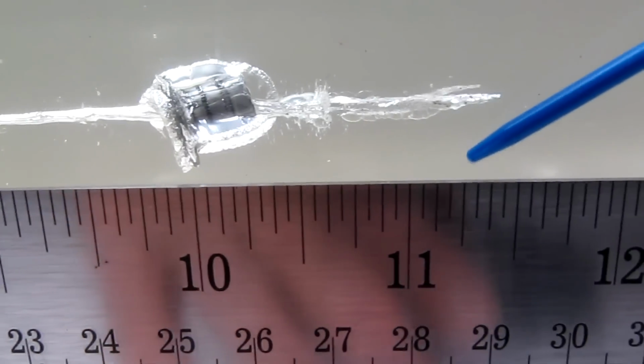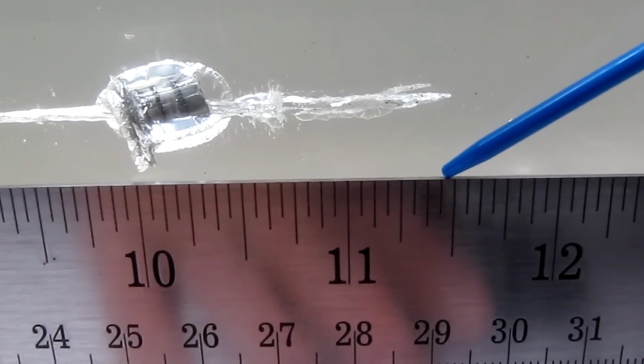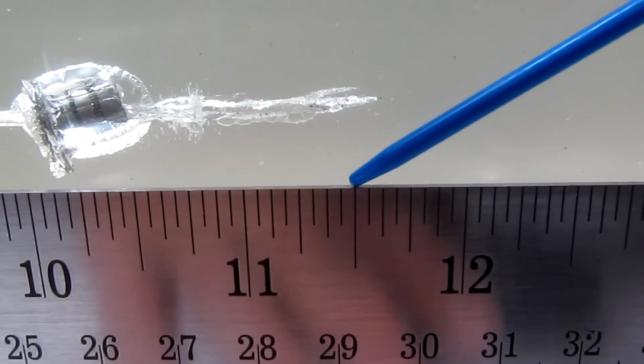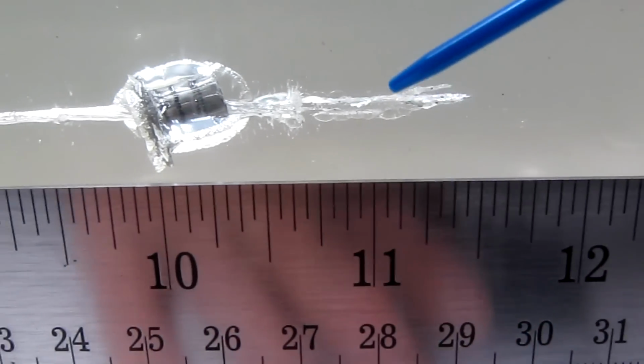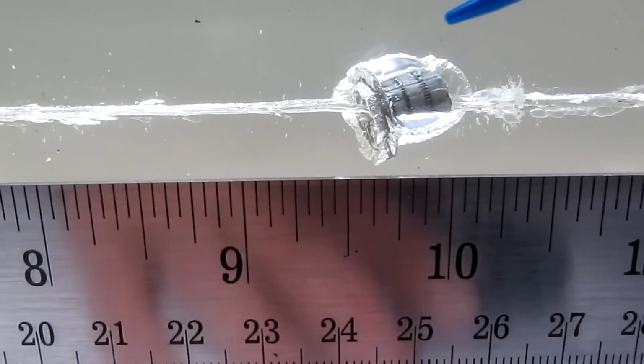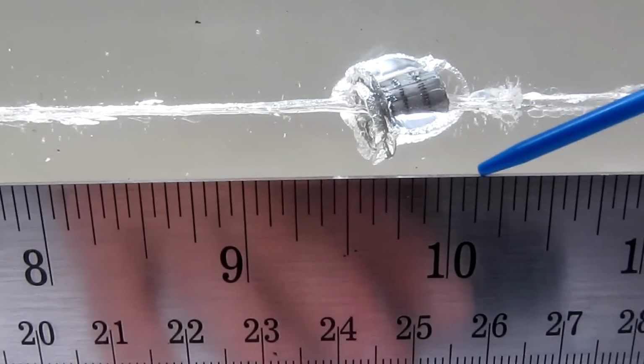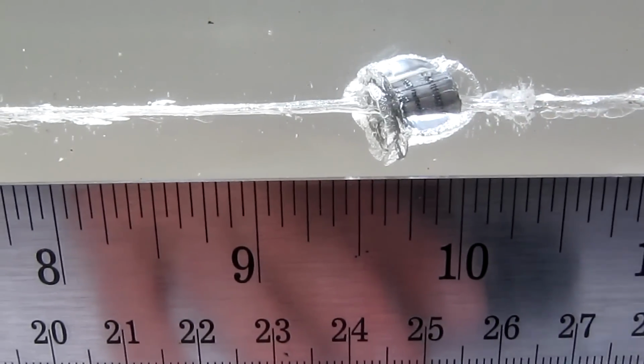But in reality, I think that bullet face actually came closer to 11.5 prior to the block shrinking back and flipping the bullet back on itself down the wound channel all the way back to 10.25 inches.